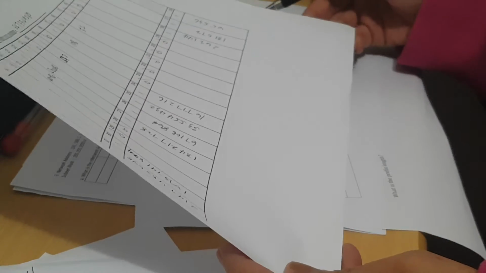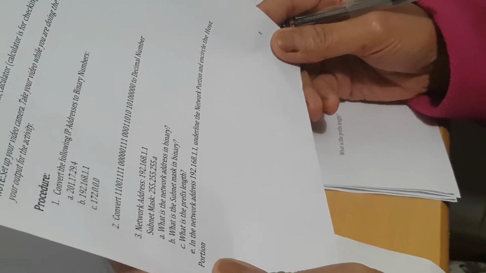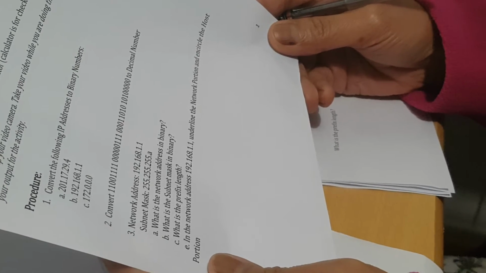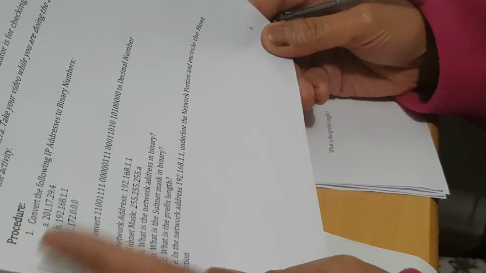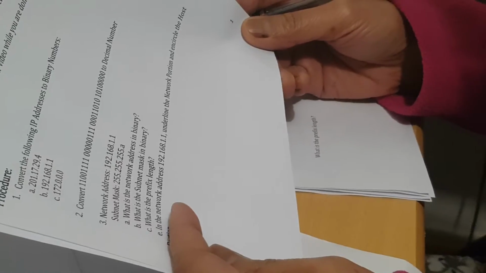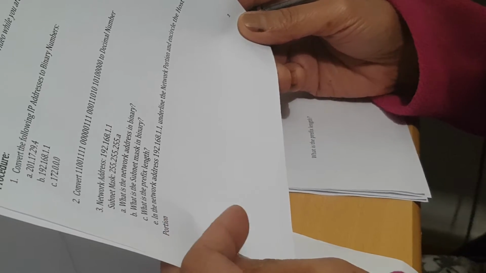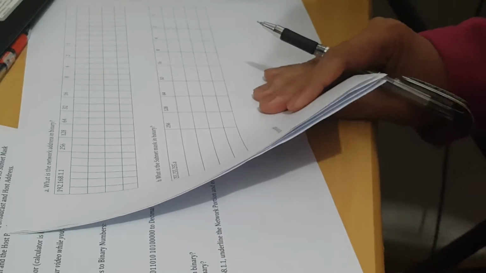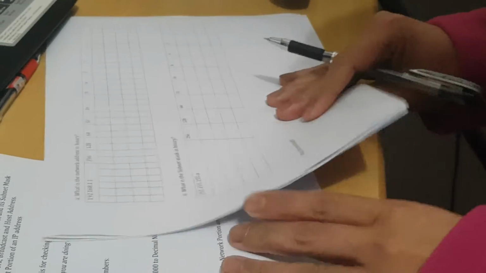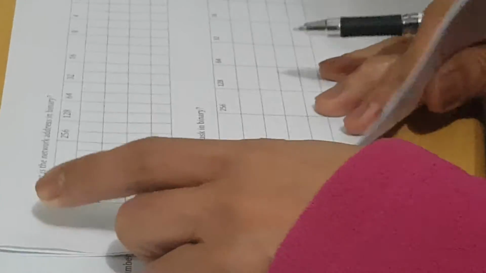Then next, third procedure, network address 192.168.1.1, and subnet mask is 255.255.255.0. And A, what is the network address in binary? B, what is the subnet mask in binary? And C, what is the prefix length? Okay, so network address in binary is 192.168.1.